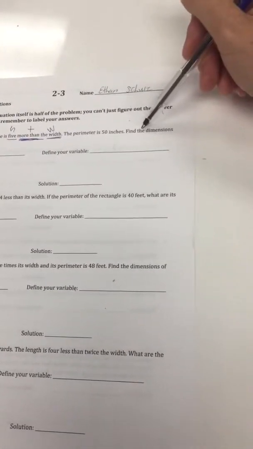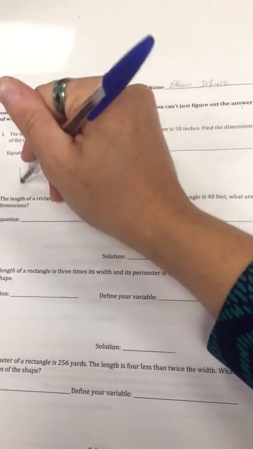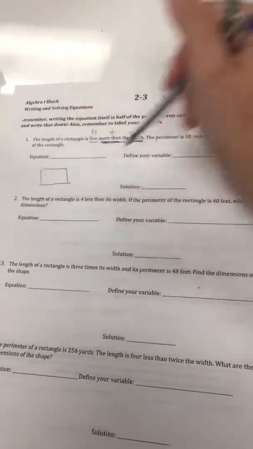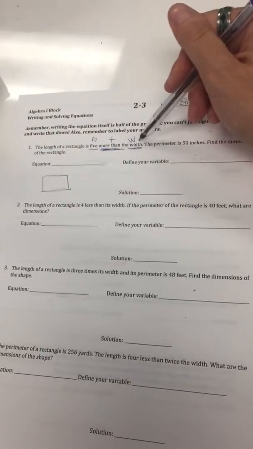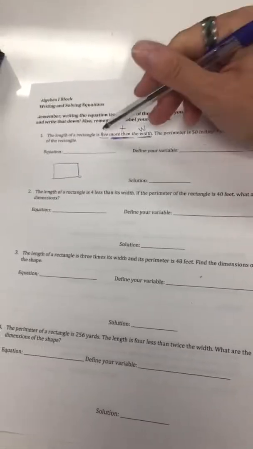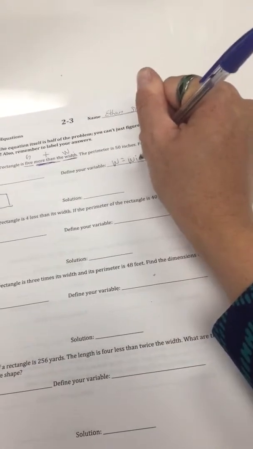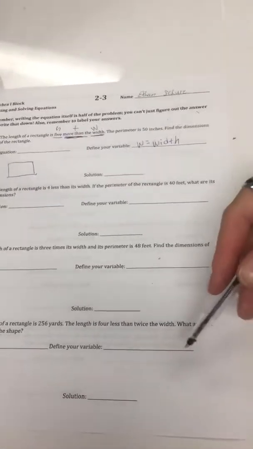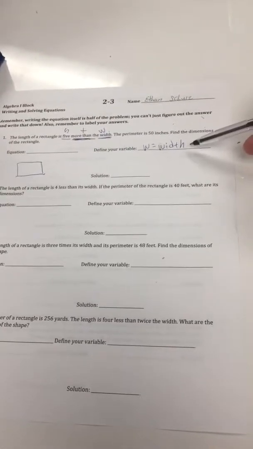The variable here can't be the dimensions because that's the length and the width of a rectangle. A rectangle has 2 dimensions. We need to just choose one dimension, and we're going to choose W because that's how this translates in the problem. So when you define your variable, I want you to write that W equals width. And you're going to do that for this whole page because these are all rectangle problems. You're going to set them all up the same way. Right? W equals width. That's your variable.